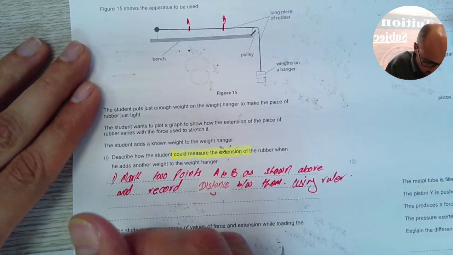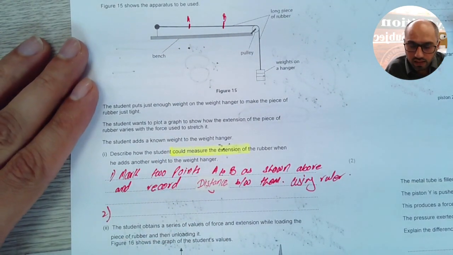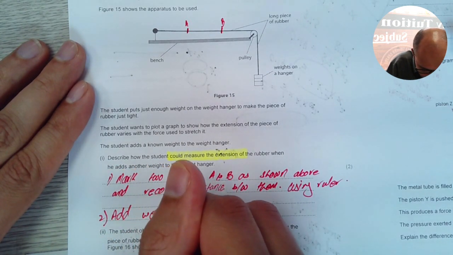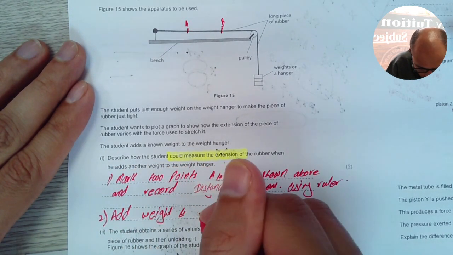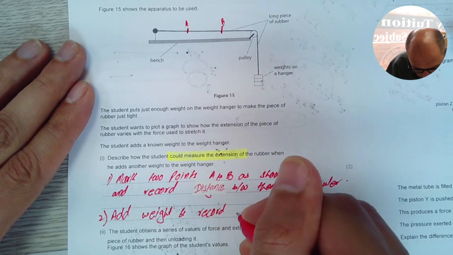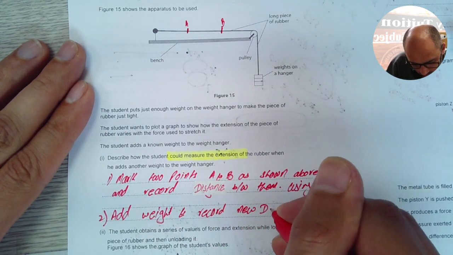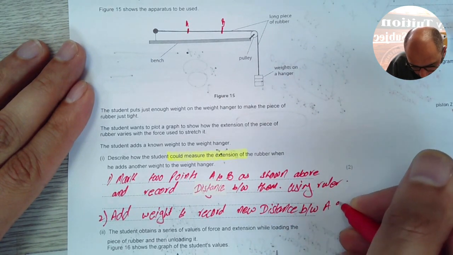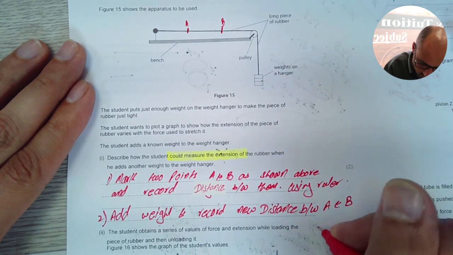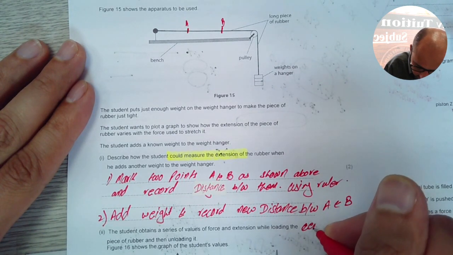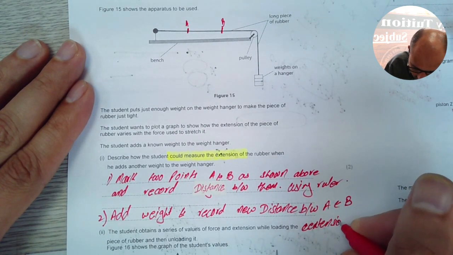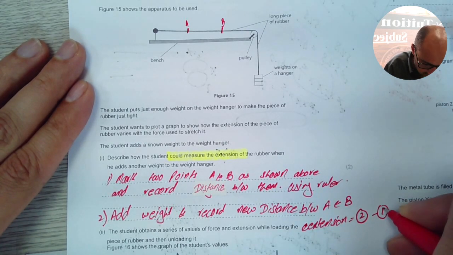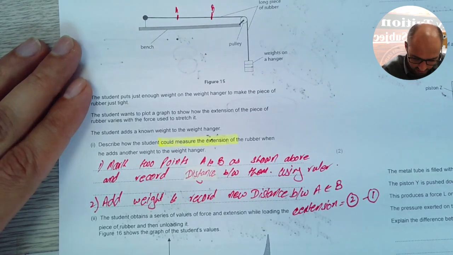Number 2, I can say, then add weight and record new distance between A and B. So extension will then be given by value 2 take away value 1. That will be my answer.